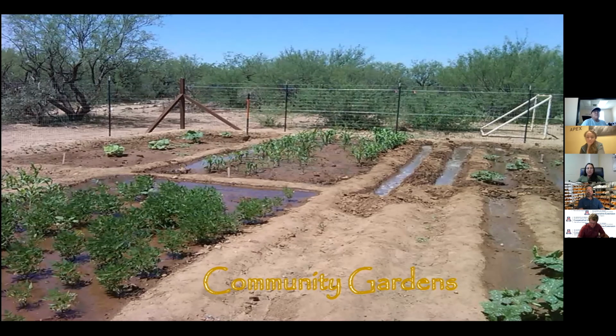In 2012, they did a garden, and currently we are working with HOP again. That's the acronym HOPP, for their program. We went to their garden on Wednesday and helped them plant. So they're excited to get their garden started.